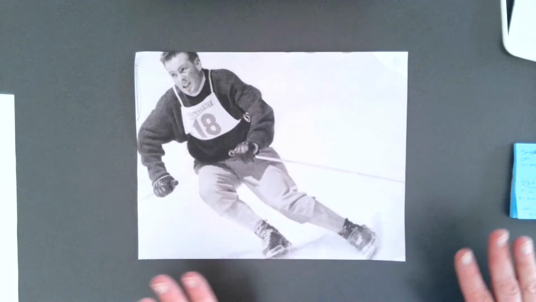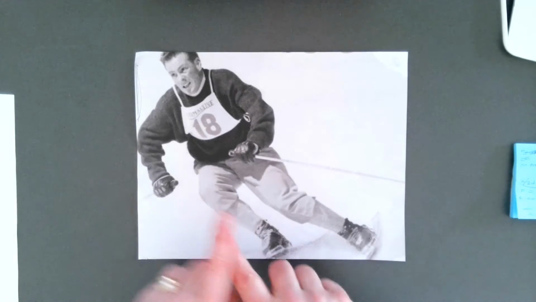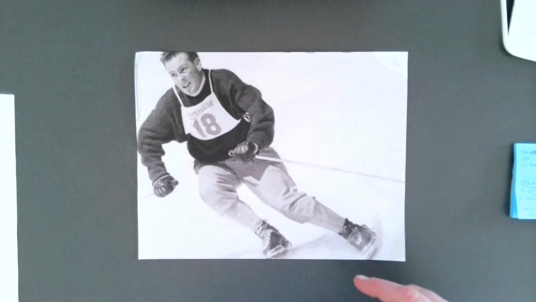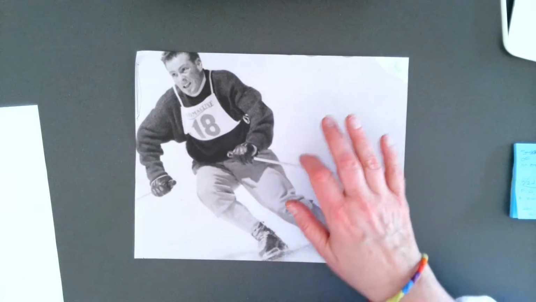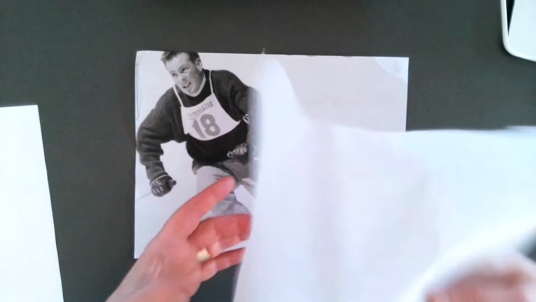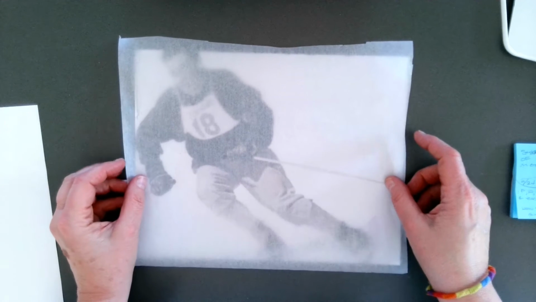So I'm not going to go into detail here about how I got this far, because you'll see that in the other videos. So the things that you're going to need for this are your image. This is an 8.5 by 11 printout. You're going to need a piece of tracing paper.